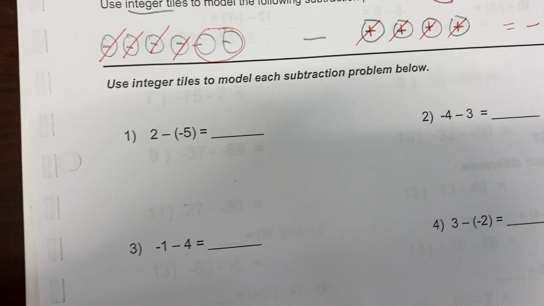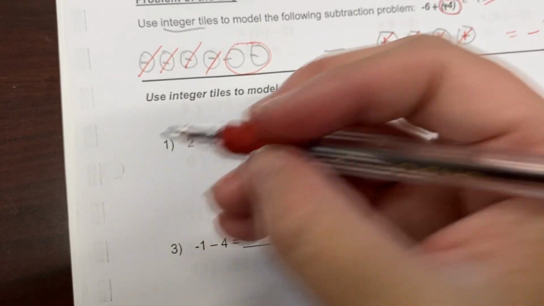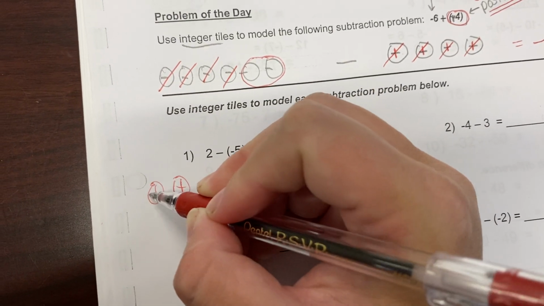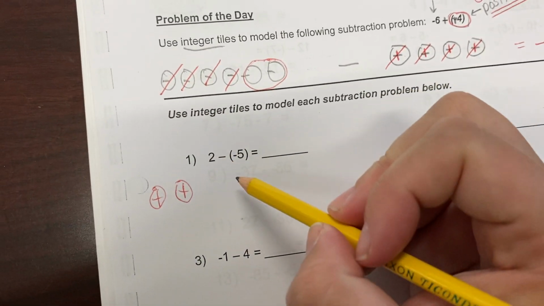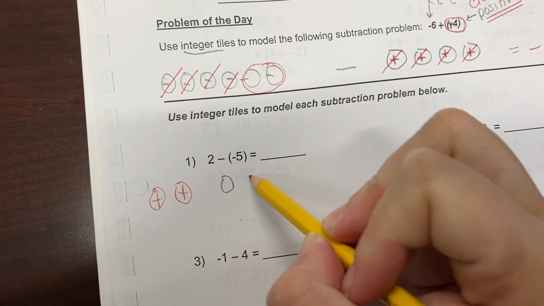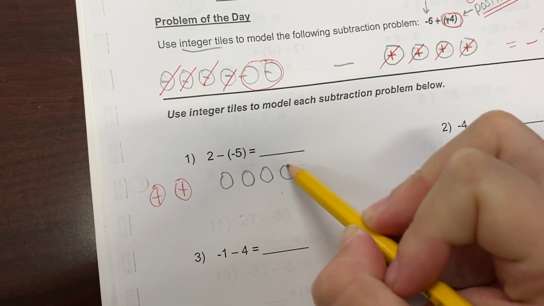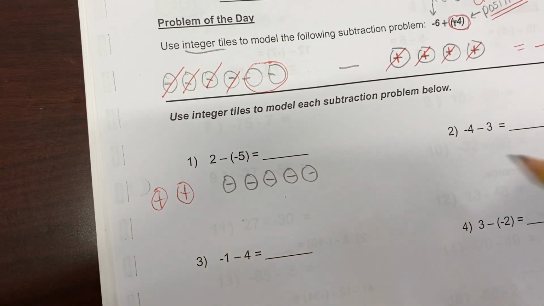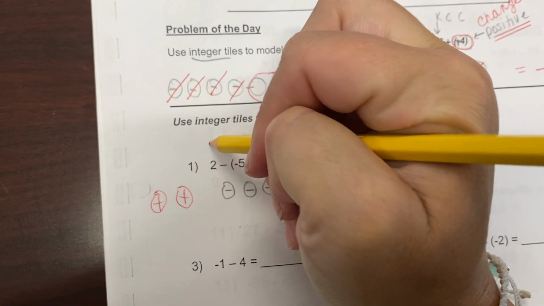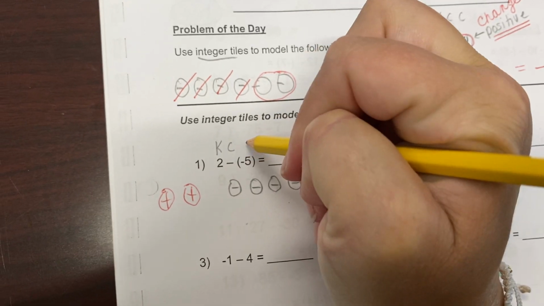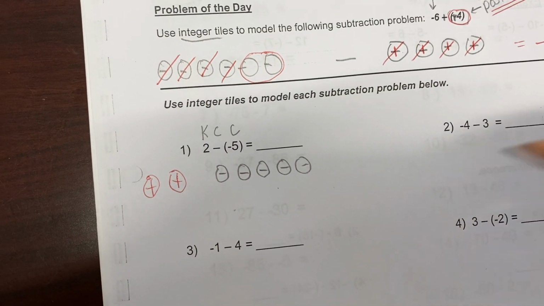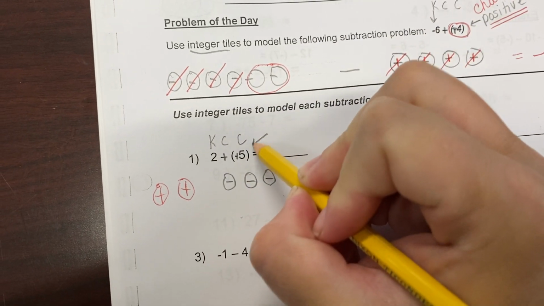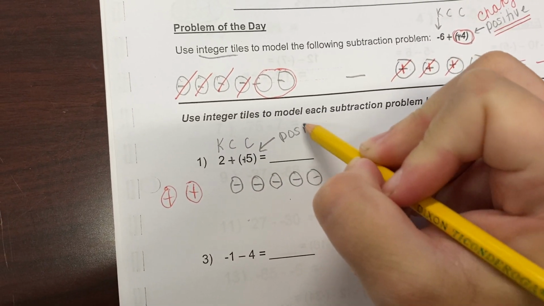So let's do this again. We have a +2, so we have 1, 2, positive, positive. I take my pencil here and I have 5 negatives: 1, 2, 3, 4, 5. Here are my negatives. Use a pencil for this because we might be erasing. Now we apply the rule. Keep, change, change. This minus sign has to become a positive, and now this is a positive. So this is now a +5.